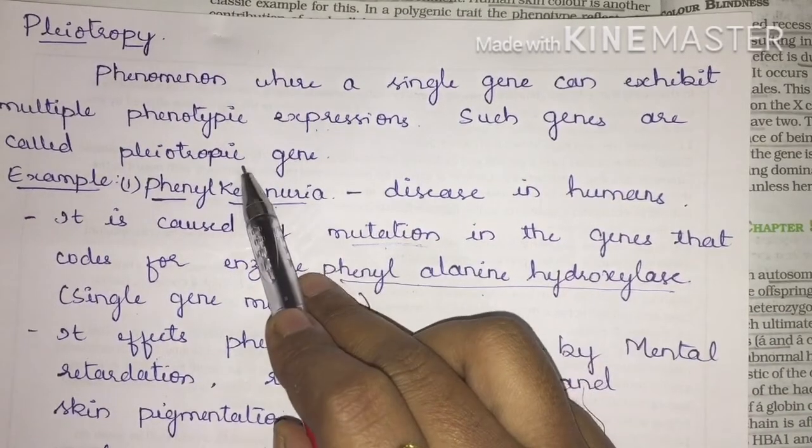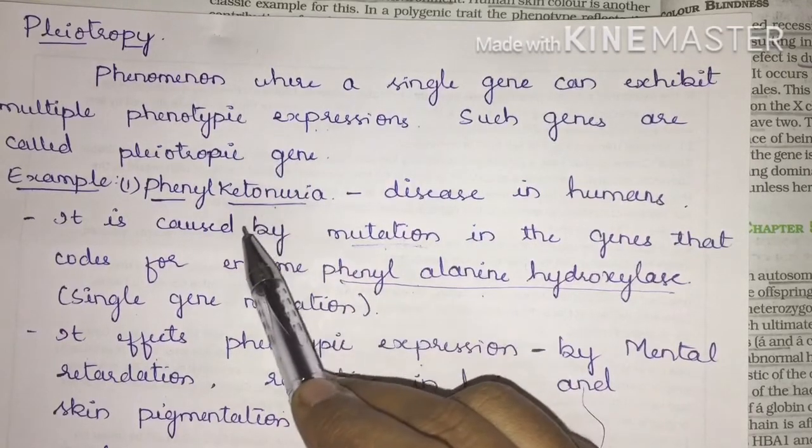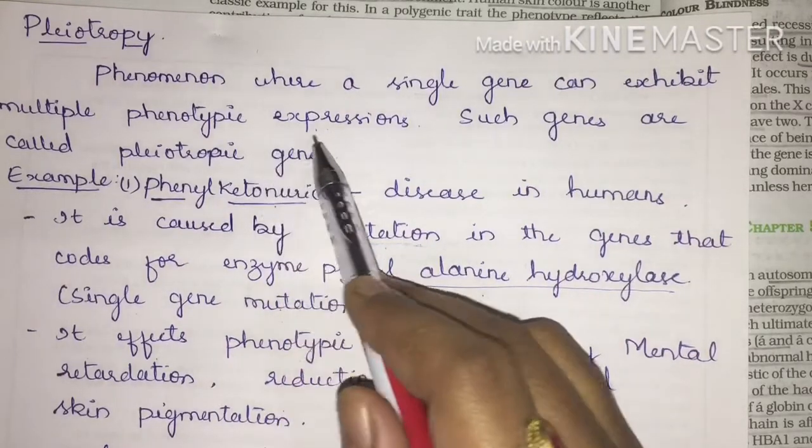With this, polygenic inheritance is also a 2-mark question. What is polygenic inheritance? Give example. Multiple alleles: what are multiple alleles? Give example. So here, pleiotropy.